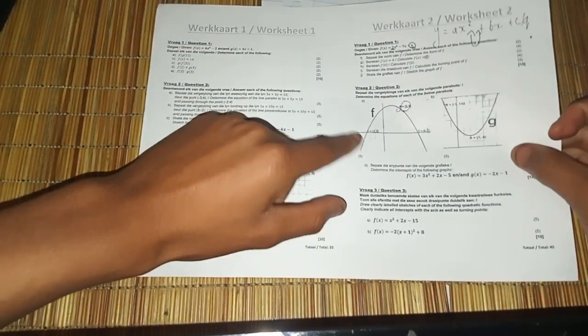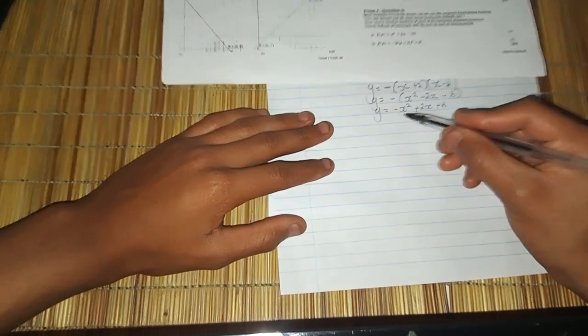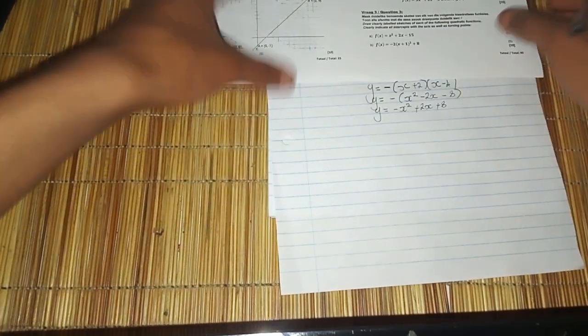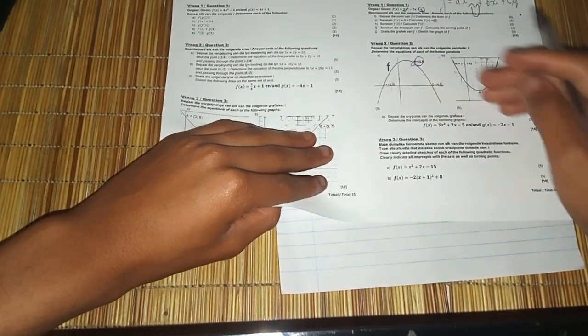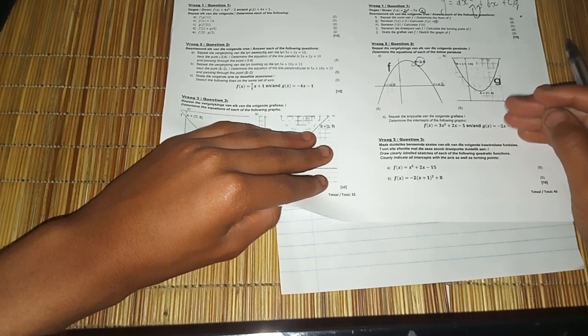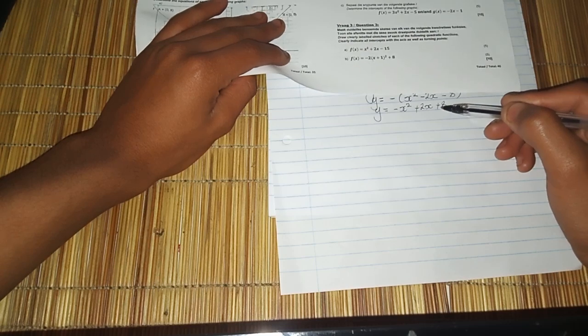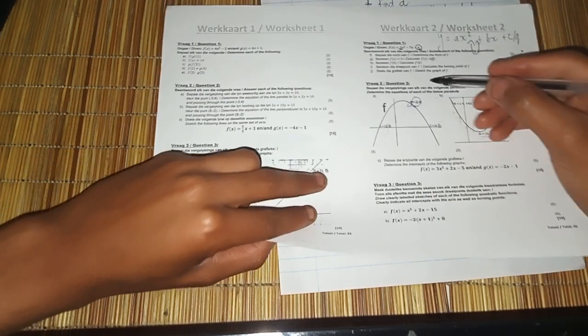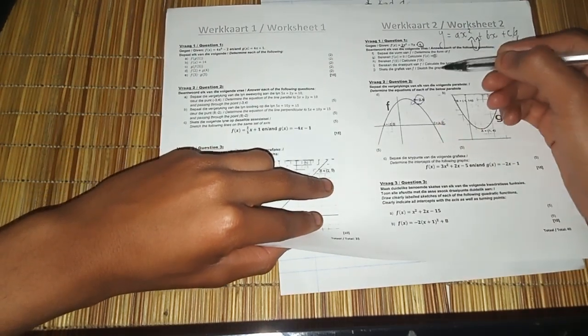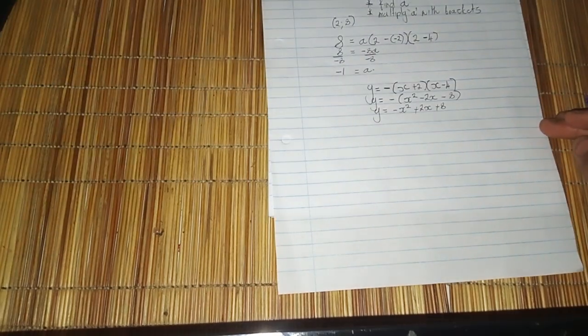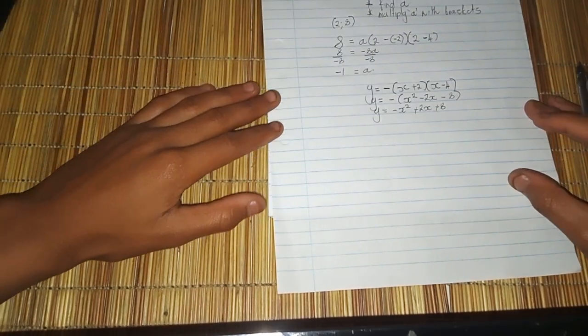Now if you look there, in our analysis, our a is negative. The graph is frowning. Our y-intercept is plus 8, so it's somewhere up. So the equation is correct. Okay? Now, second example.